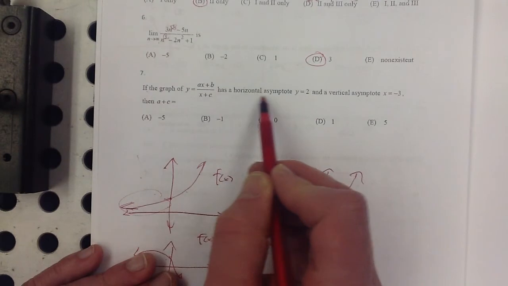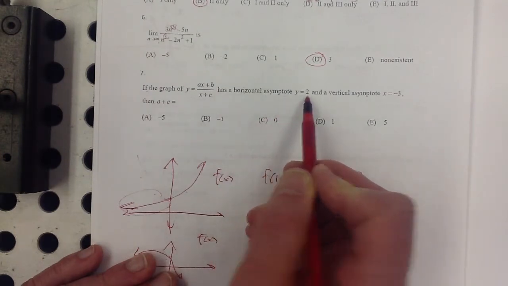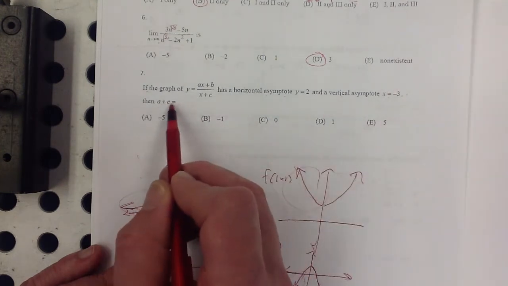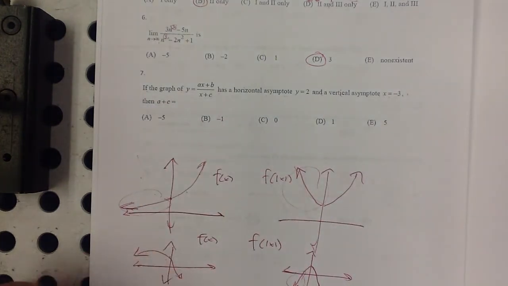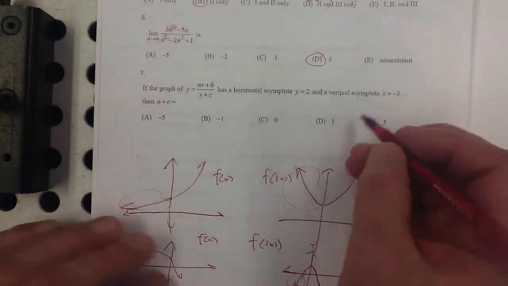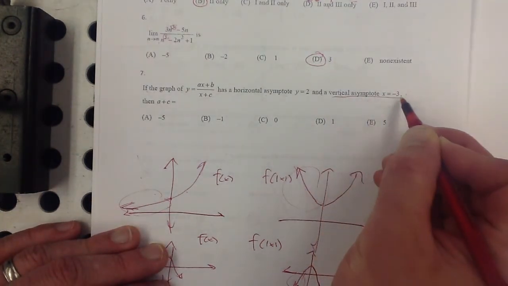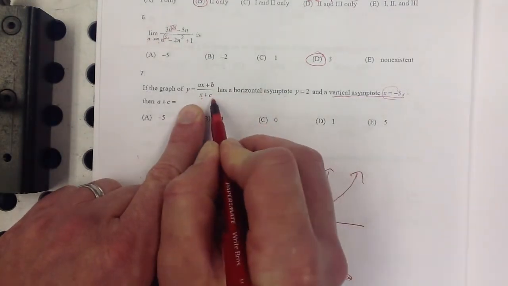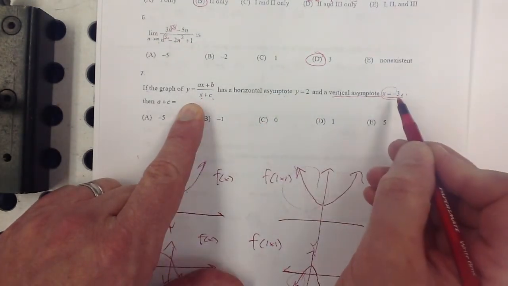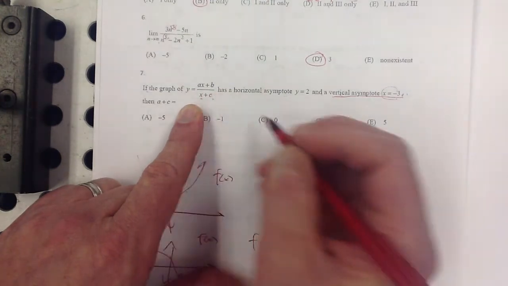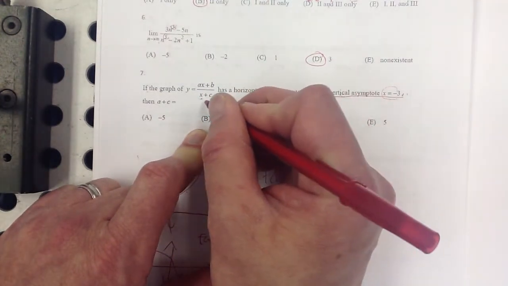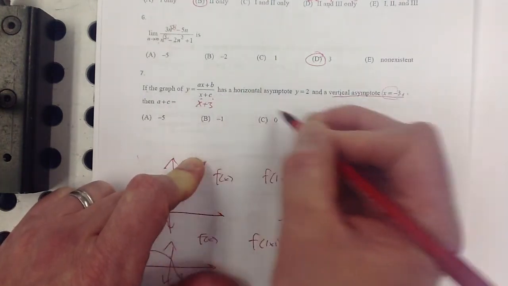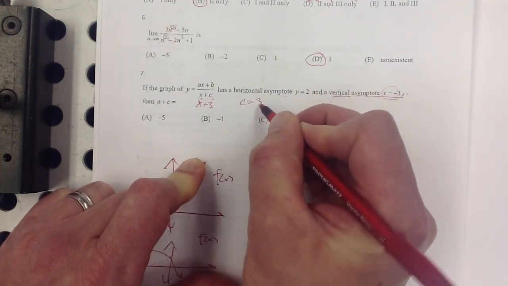Number 7. If this graph has a horizontal asymptote, y equals 2, and a vertical asymptote, x equals -3, then a plus c must equal. All right, let's think about what that must mean. If there is a vertical asymptote at x equals -3, that's because we must be dividing by 0 when we plug in -3. So that means on the bottom, that must be x plus 3, right? That's how we end up with vertical asymptotes. So it looks like c is equal to 3.